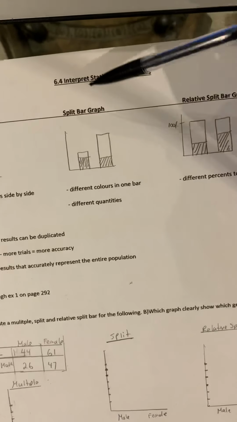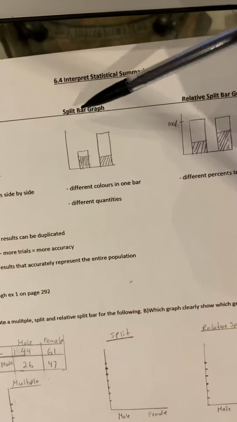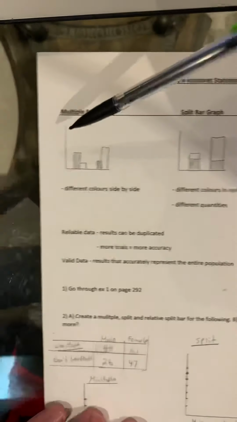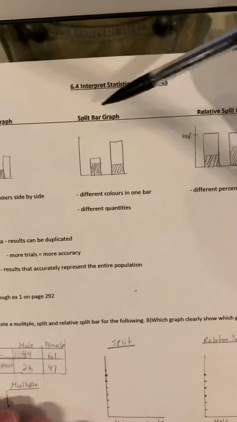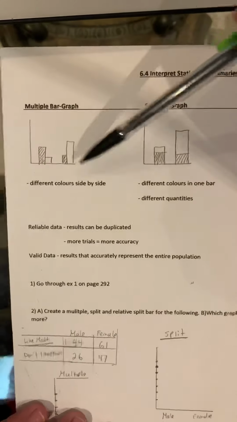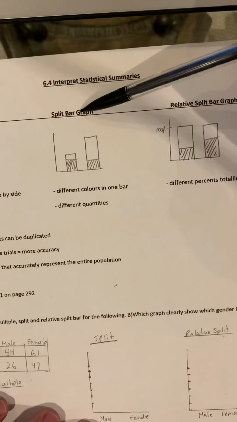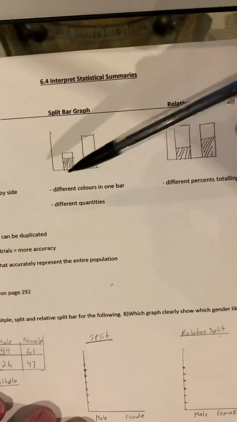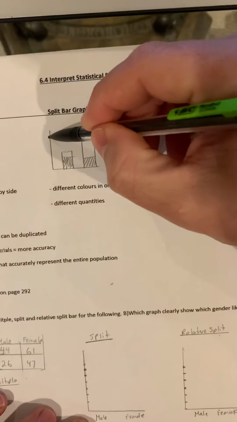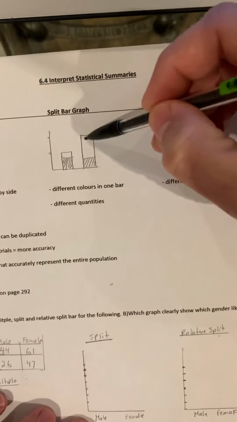Okay, so we can interpret or put stuff into graphs. So we have multiple bar graph, split bar graph, and relative split. Multiple means there are multiple bars side by side. Split bar graphs have different colors in one bar with different amounts, so we're just adding up amounts together in one.